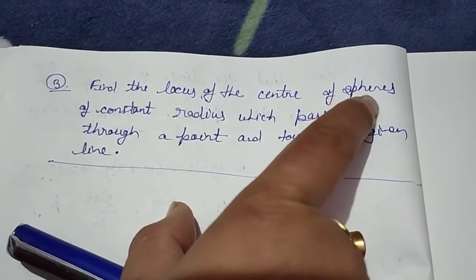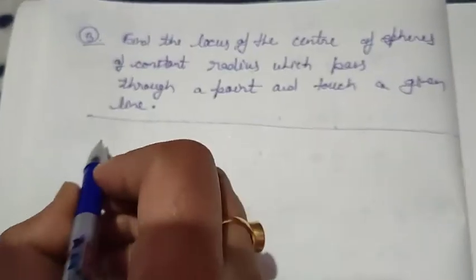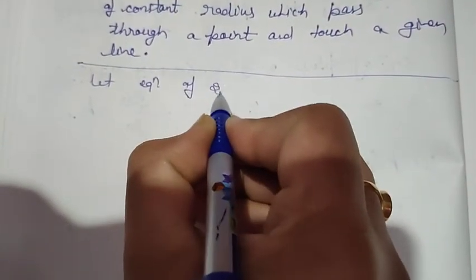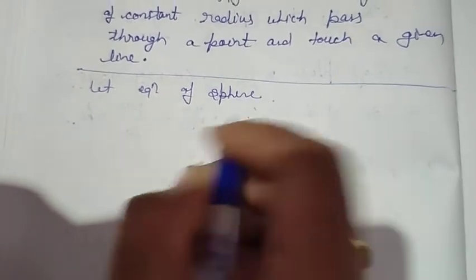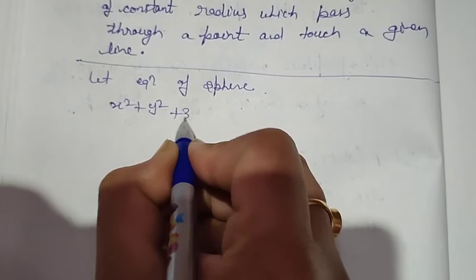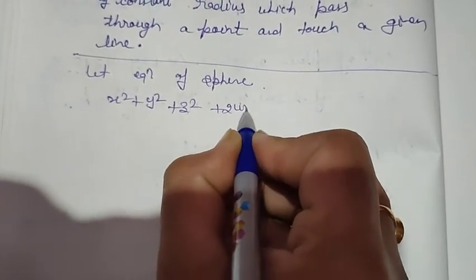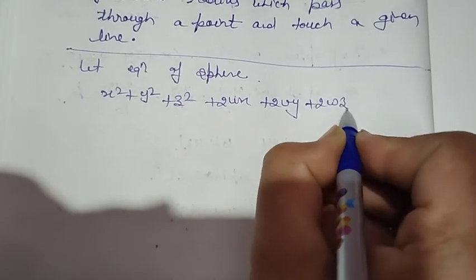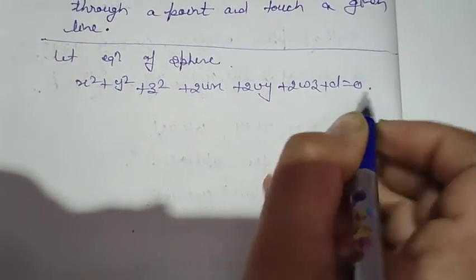First of all, we take the equation of a sphere. Let the equation of a sphere be x square plus y square plus z square plus 2ux plus 2vy plus 2wz plus d is equal to 0.